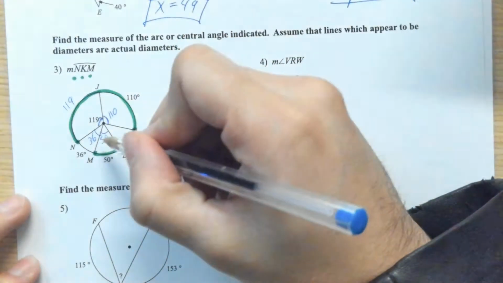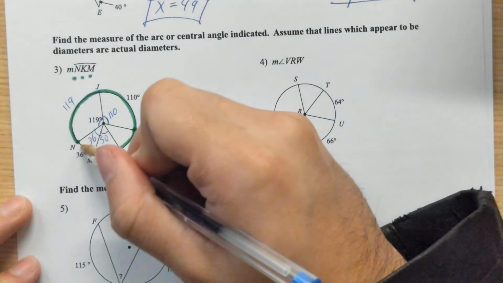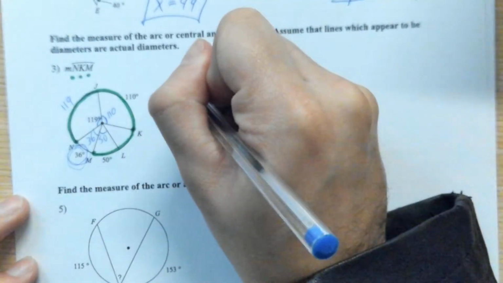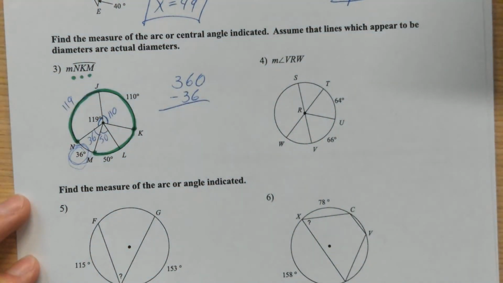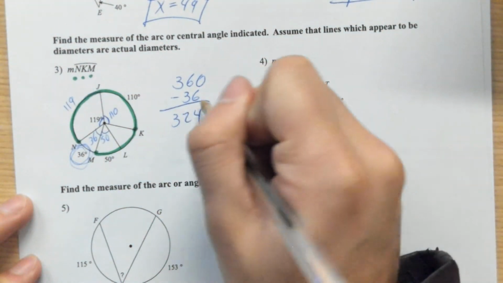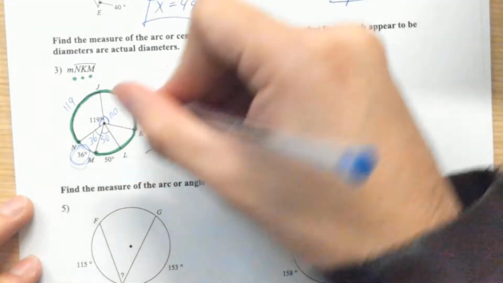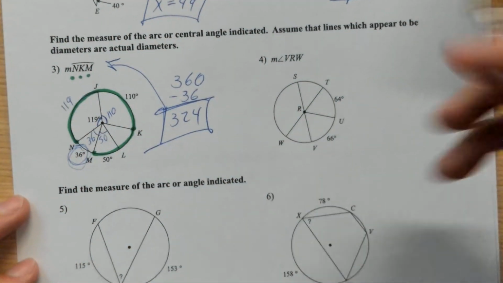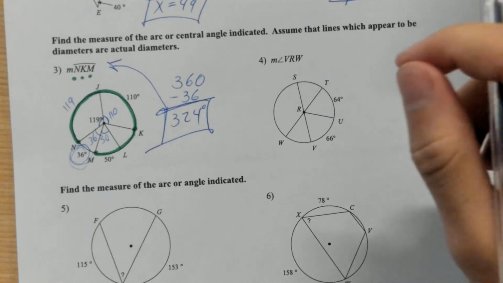Well, that's pretty easy. All the way around the whole circle is 360. Well, 360 minus this piece. So technically I get 360 minus 36, and 360 minus 36 gives me 324. So 324, that's this whole green arc. So the measurement of arc NKM is 324 degrees. And that's it, that's question 3.